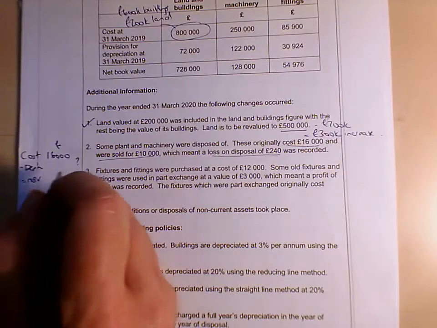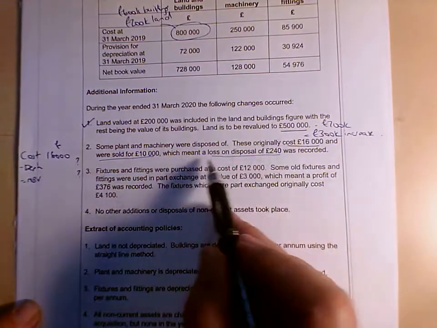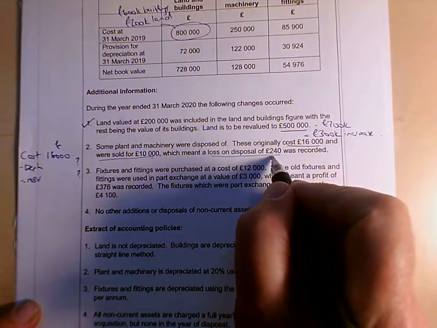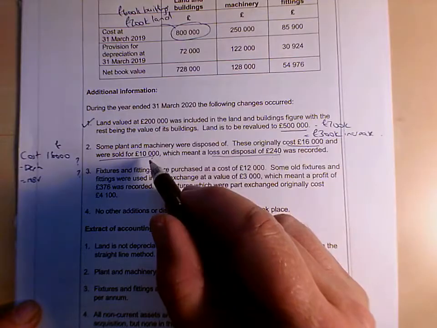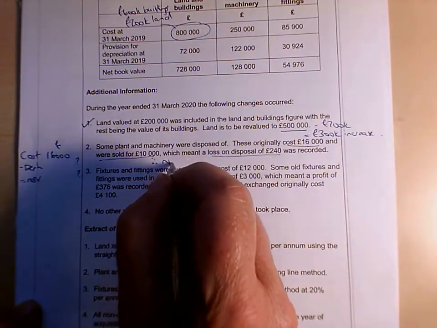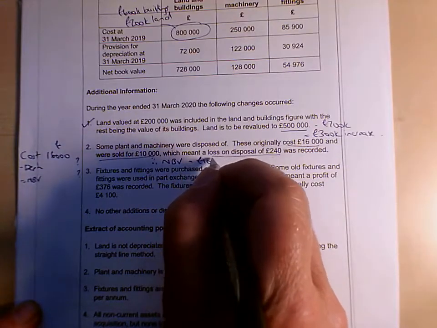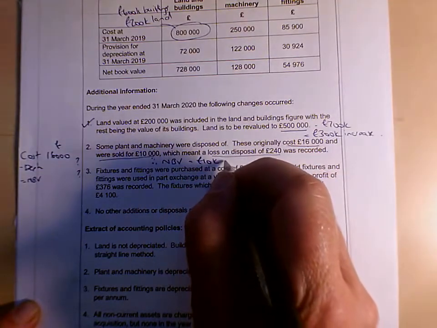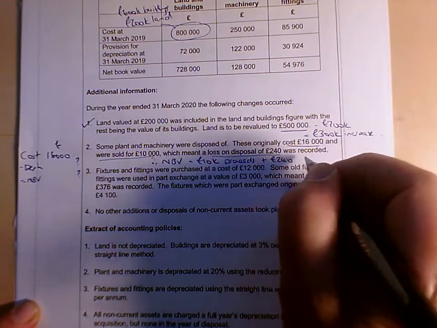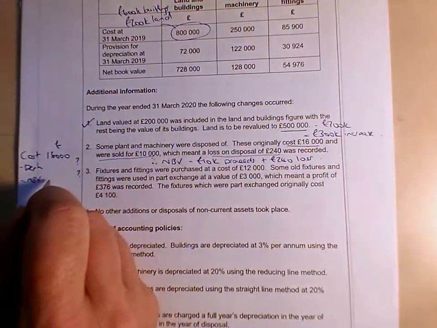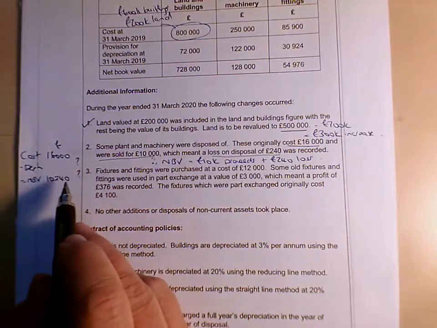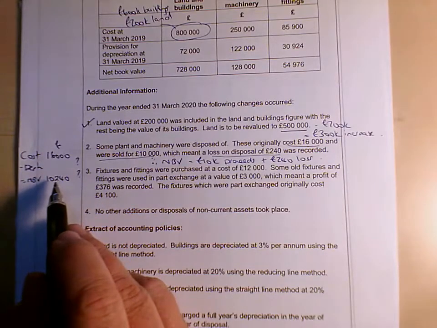equals the net book value. Now, at the moment, we also don't know the net book value. It hasn't told us. But if they were sold for 10,000 and we had a loss of 240, that means that they've been sold for £240 less than the net book value. So we can say that therefore the net book value is the £10,000 that we've received, £10,000 sale proceeds plus the £240 loss. So the net book value is 10,240. So depreciation has to account for the difference there.